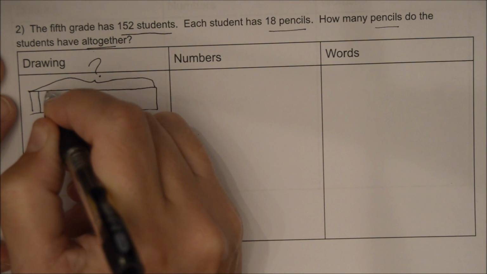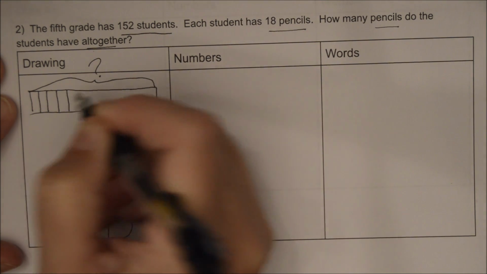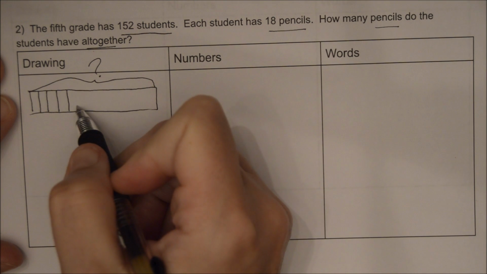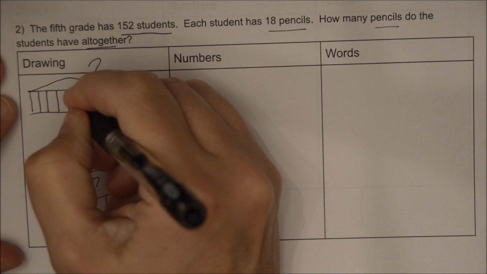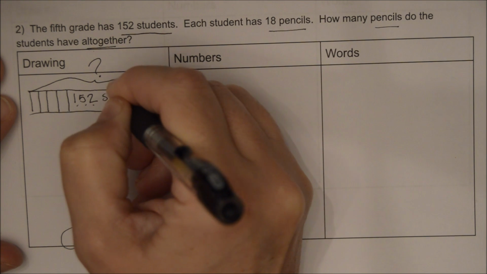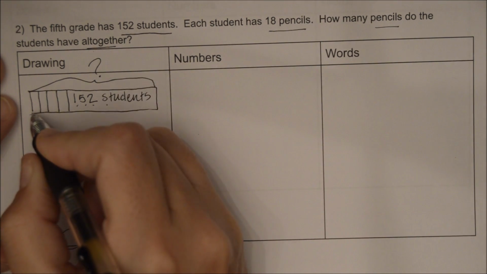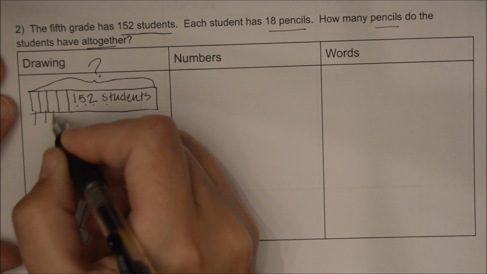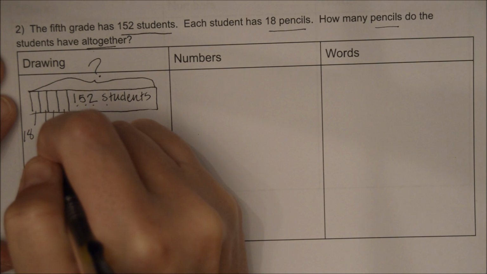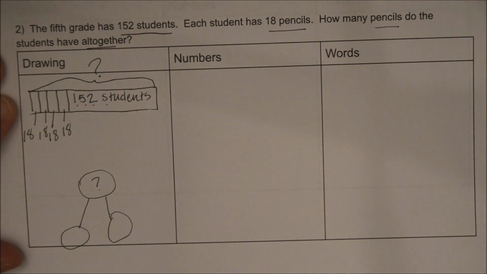Remember the one we did earlier today? The 5th grade has 152 students. And each student has 18 pencils. So what operation is this looking like?